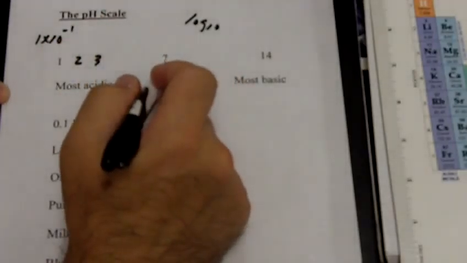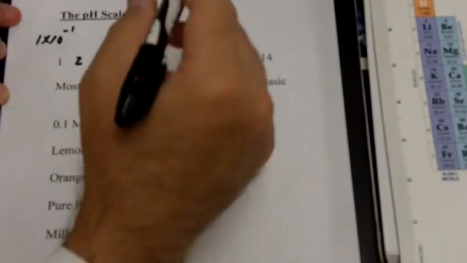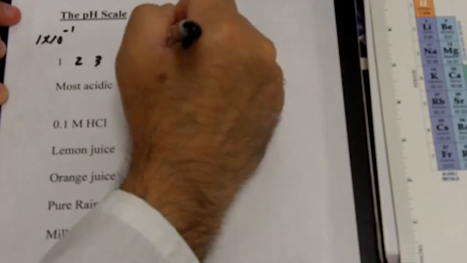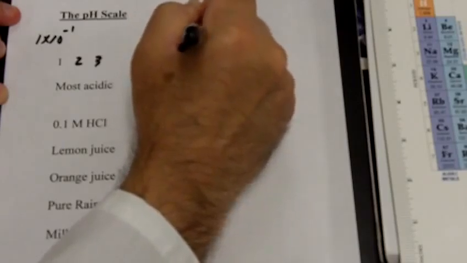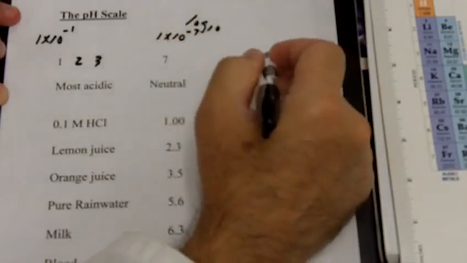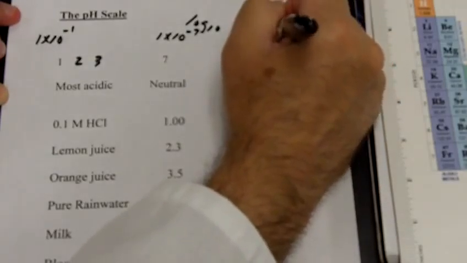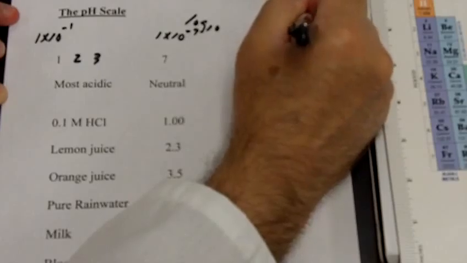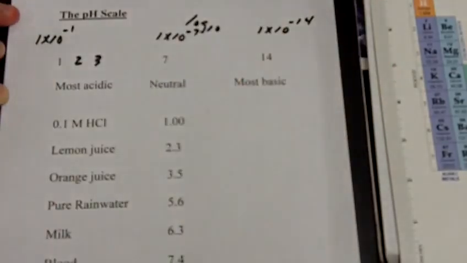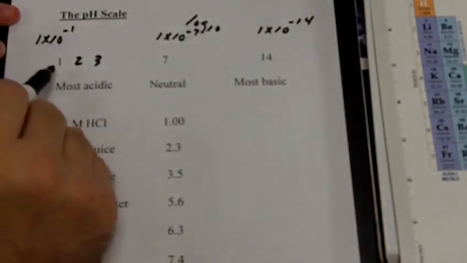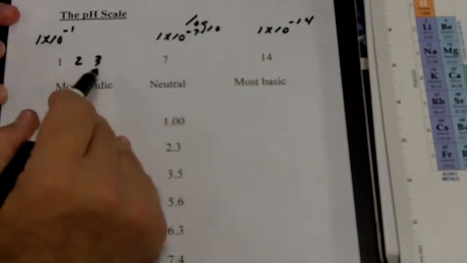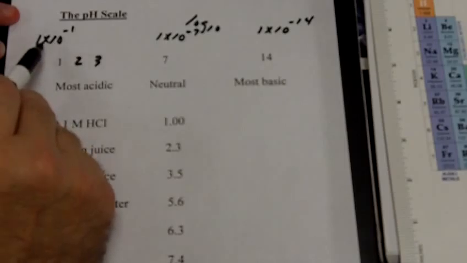The concentration of hydrogen ions at pH 7 is 1 times 10 to the negative 7. And the concentration of hydrogen ions at pH 14 is 1 times 10 to the negative 14. And so if you know the pH, you can easily relate the hydrogen ion concentration.